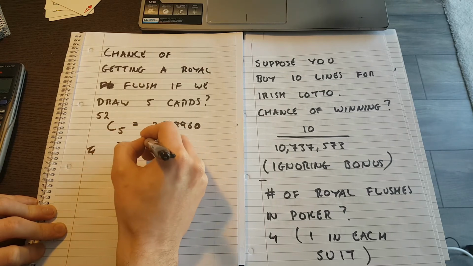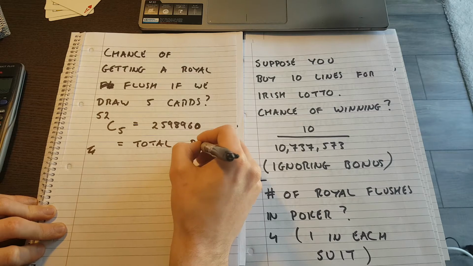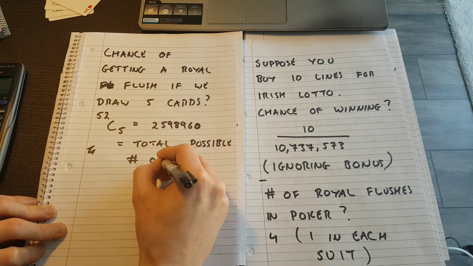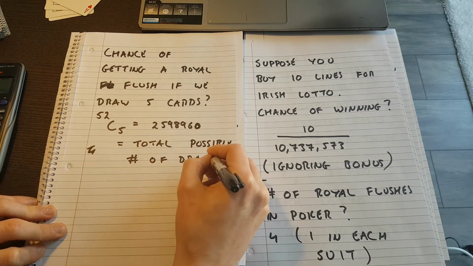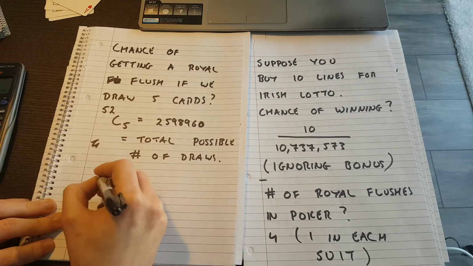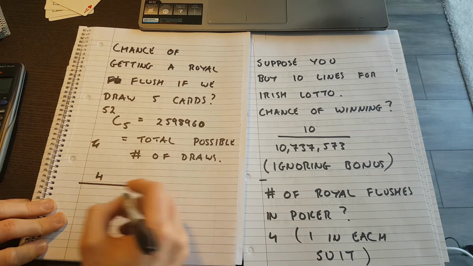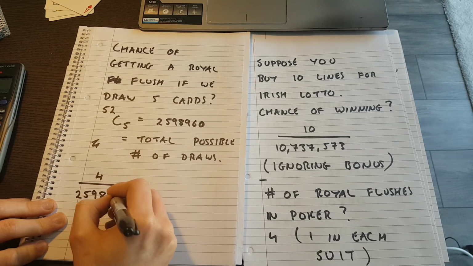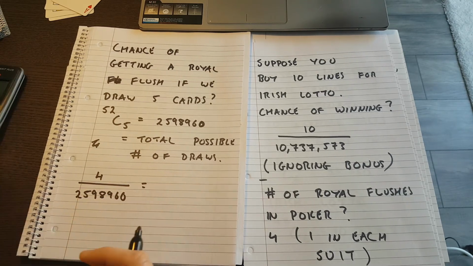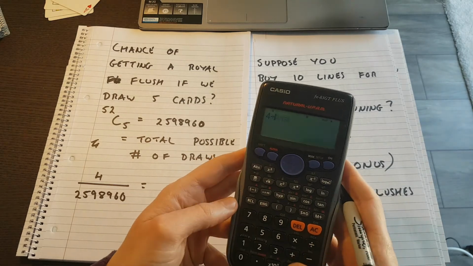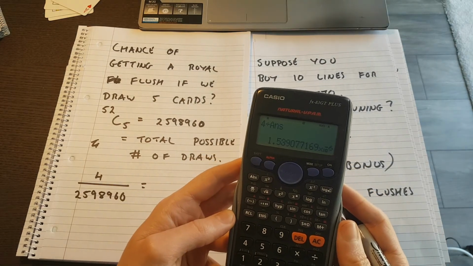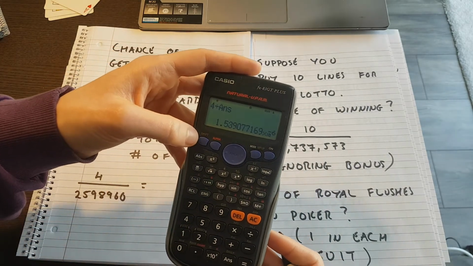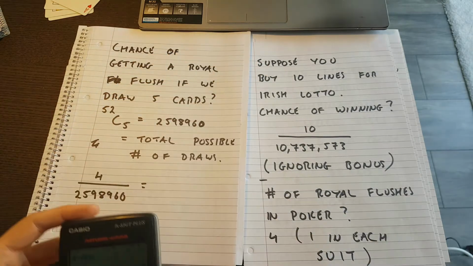So the chance of getting a royal flush: that's the total possible number of draws. The answer then would be that there are 4 possible royal flushes over this number, 2,598,960, which is very small. 4 divided by my answer would be about 1.5 in a million. Another way of saying that is 3 in 2 million.